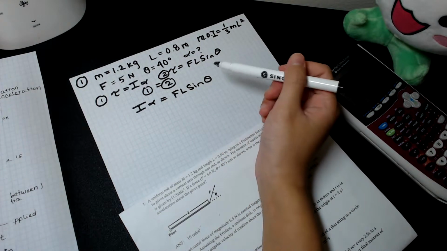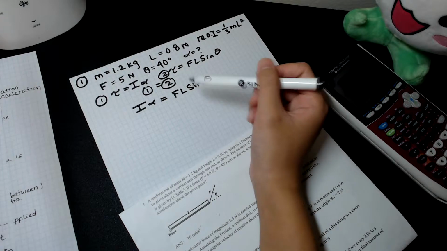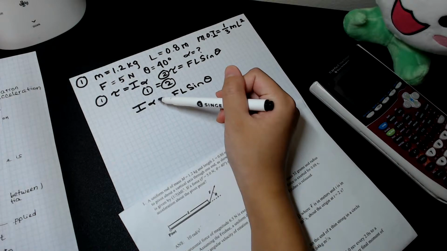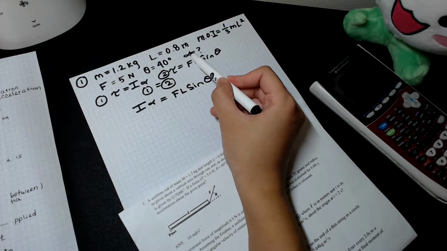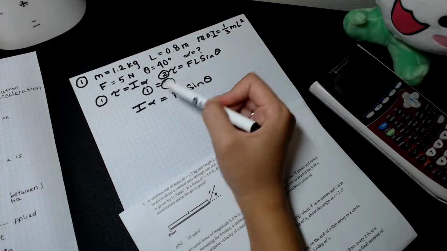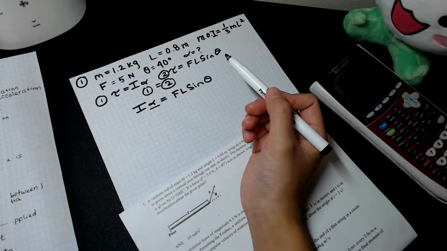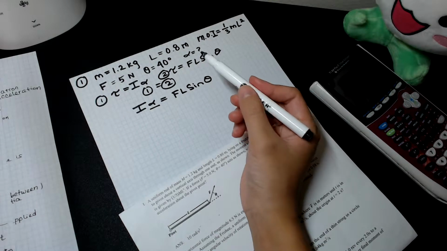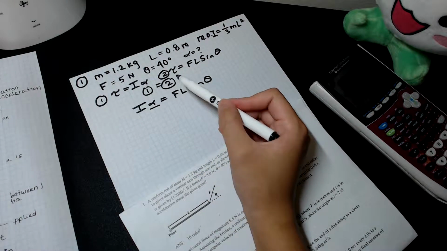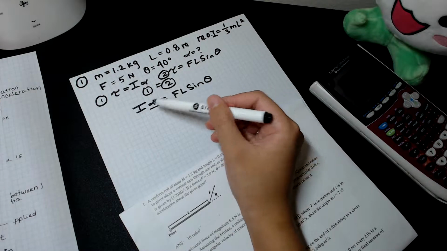Now looking at this problem, we can see the variable that we're trying to find, which is alpha, or angular acceleration, which you can see right here. So we can isolate this to have alpha on one side, which is what we're looking for.